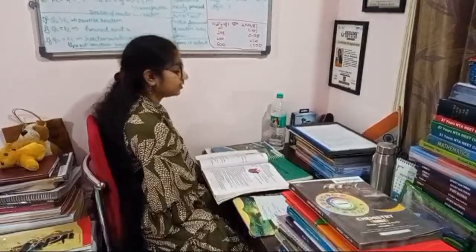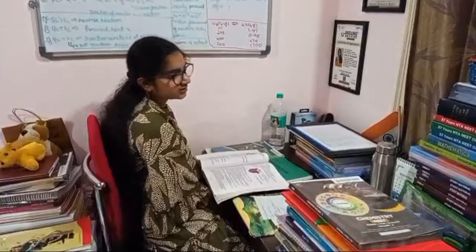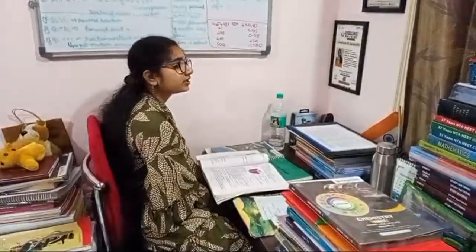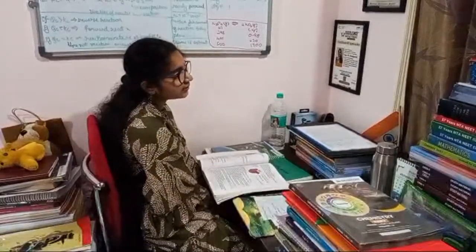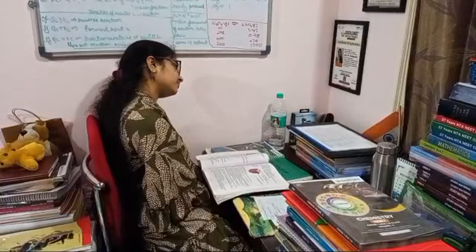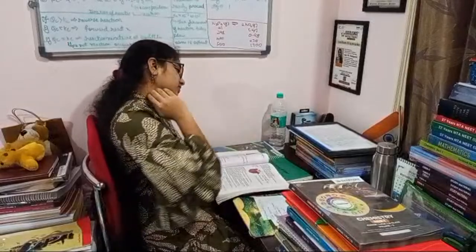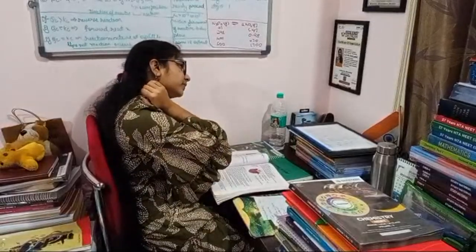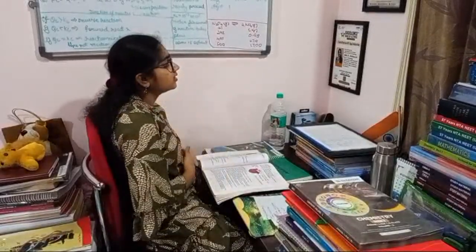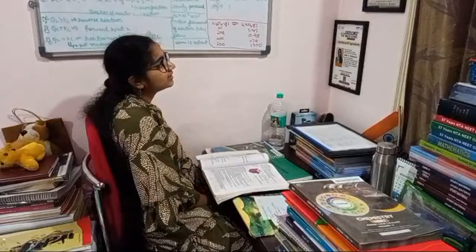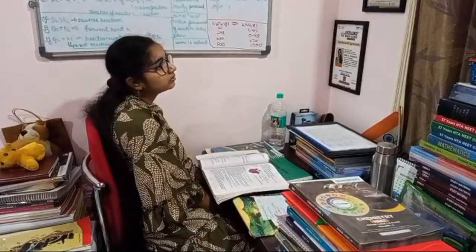Atrioventricular groove and interventricular groove. What we studied first was the interventricular groove, or interventricular septum. That separates the right and left ventricles, whereas the atrioventricular septum is like this part. It separates the upper part, the right atrium and left atrium, from the ventricles, the thick part. Ventricles are thick compared to atria.